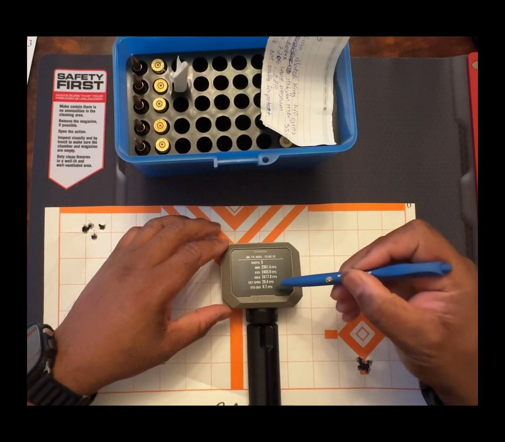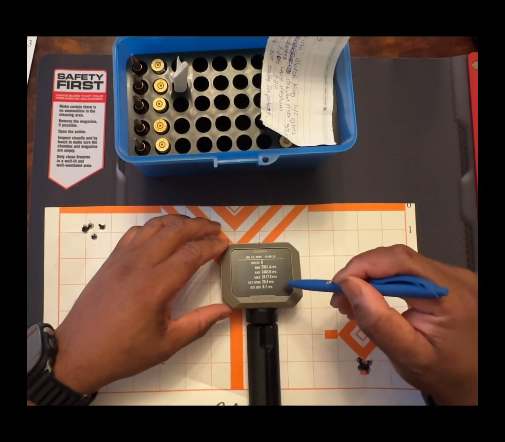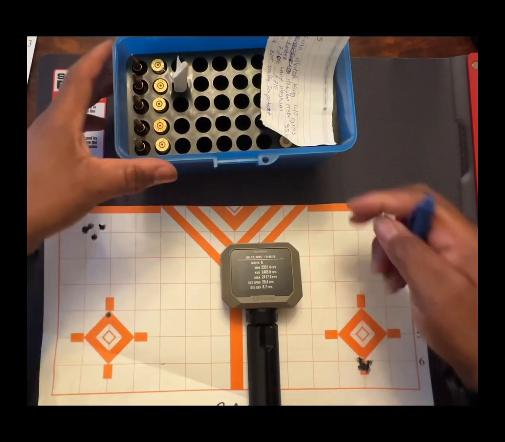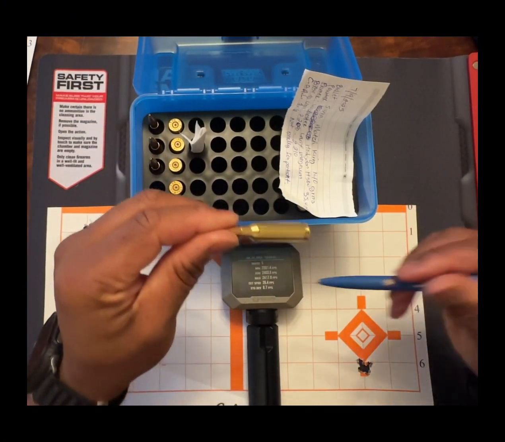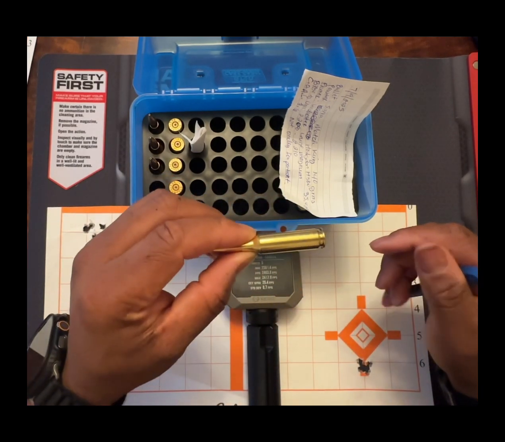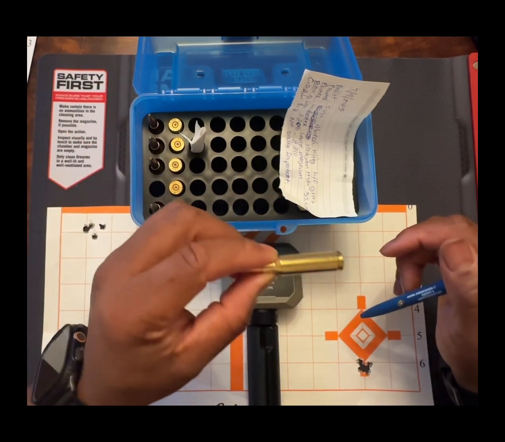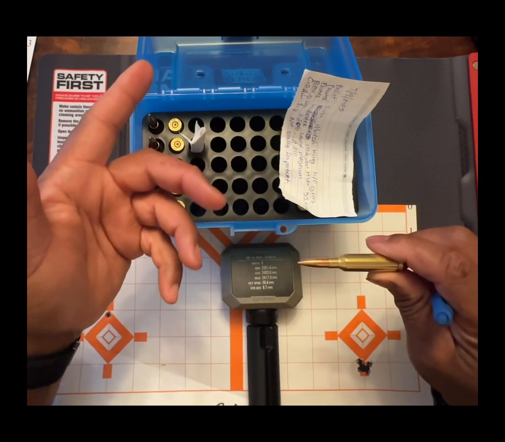Once you take that chronograph and you acquire the single digit standard deviation that you're looking for, you then correlate that over to the loads that you're making, the loads that you cook up that give you the lowest amount of standard deviation. You can now turn that into rinse and repeat and crank out hundreds of this same round until you find a different setup that you want to use.